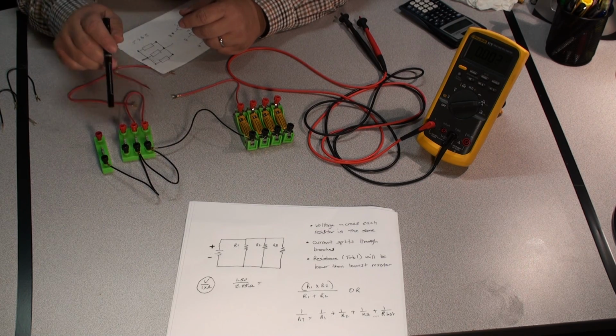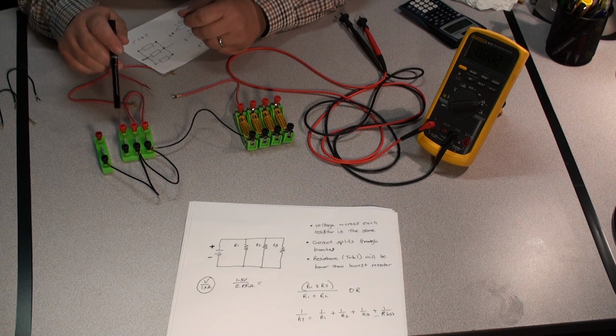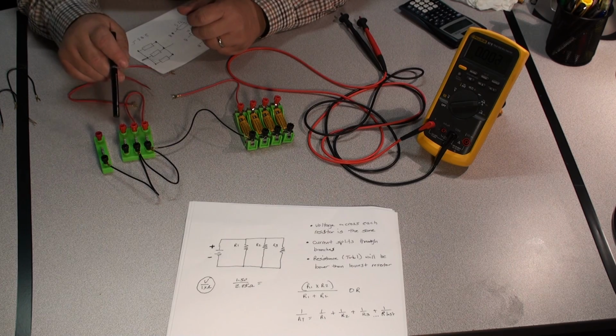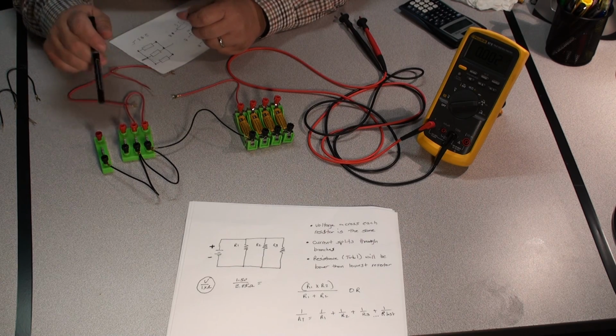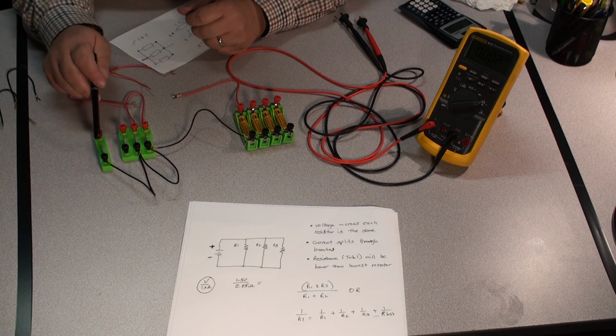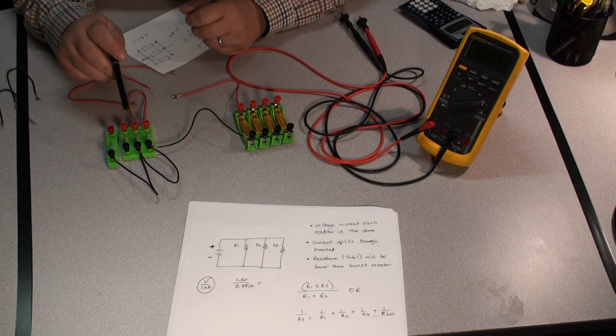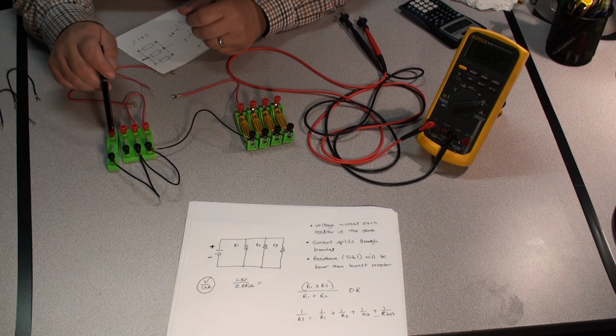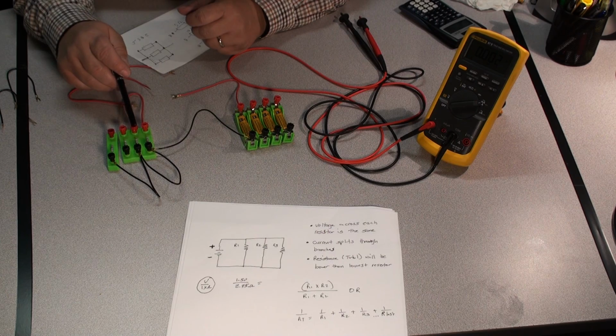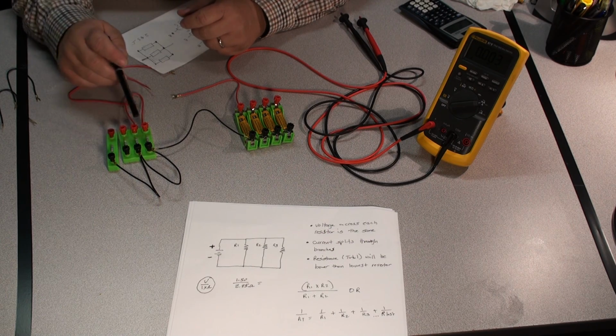We're going to make these values far enough apart that you should be able to get close to our answer. So I'm going to have you use the 20, the 15, and the 10. You're going to connect the 20, the 15, and the 10. Those 3 in parallel should be less than 10 ohms.